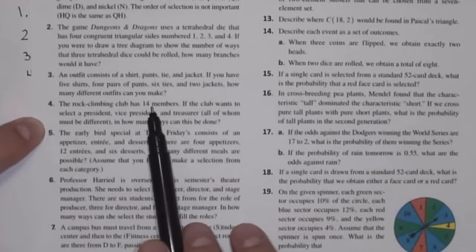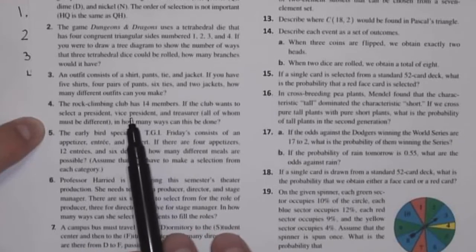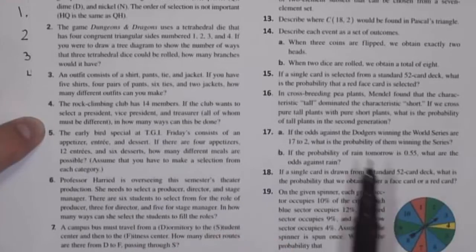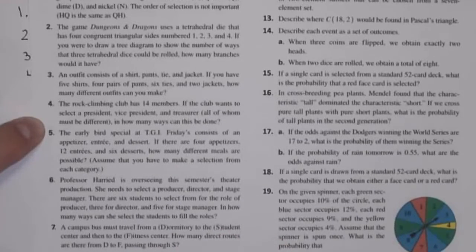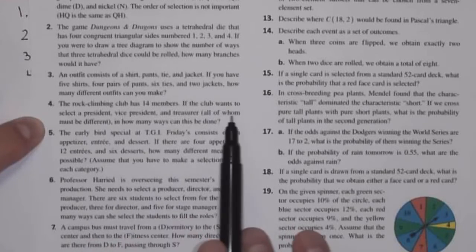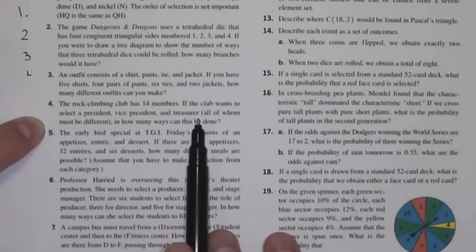So we have 14 members, and we're going to pick 3 of them. So one will be president, another will be vice president, and the third will be treasurer. So we want to know how many ways can we do this. Well, one way to think about this is a permutation. We have 14 items and we're going to pick 3 of them.